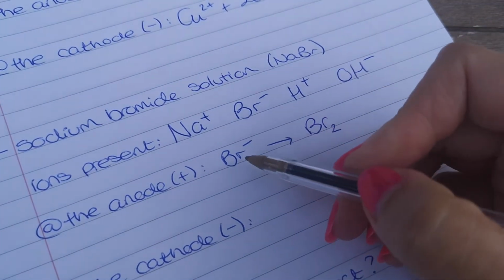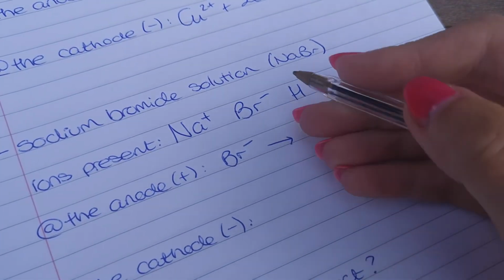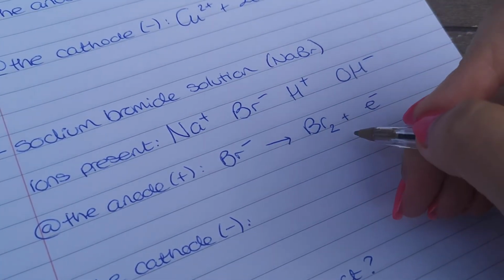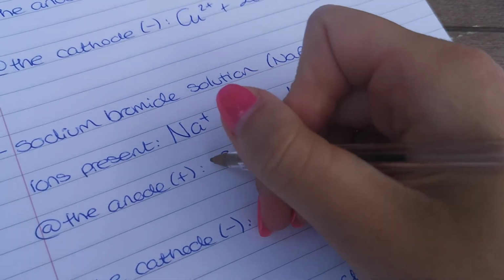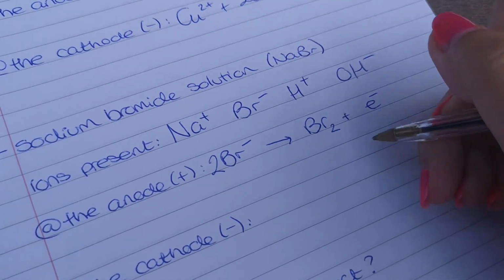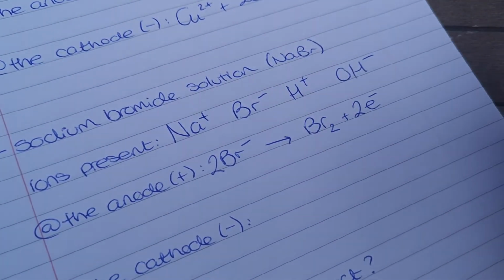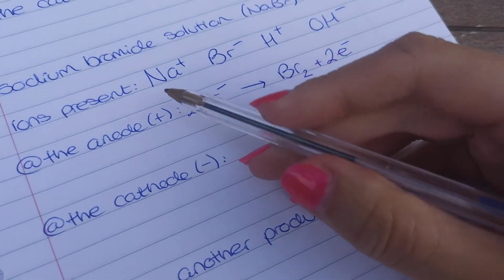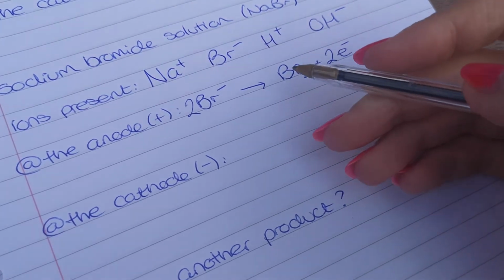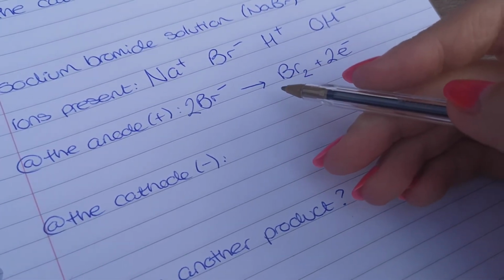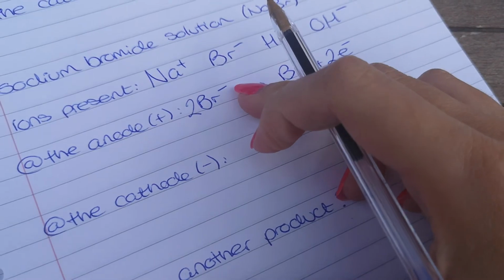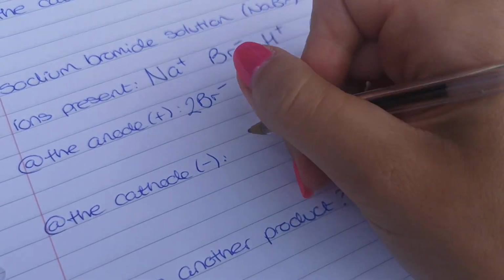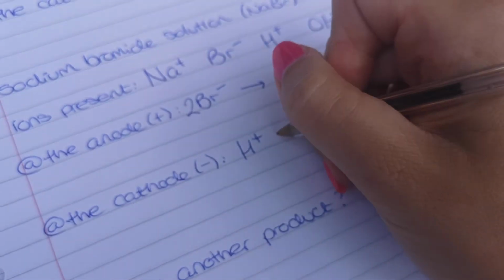Each one of these bromide ions has got an extra electron, so it needs to lose that electron to get back to being neutral, and then we need to check that it's balanced. We've got 2 bromines here, so I want to pop a big 2 in front. Each one of them's lost 1 electron, so then we need a 2 there as well. If we look at the cathode, that is where the positive ions are coming, so either sodium or hydrogen. The rule was, if the metal is more reactive than hydrogen, then we form hydrogen instead of the metal. Sodium is very reactive, so we're not going to form sodium, we are going to form hydrogen.